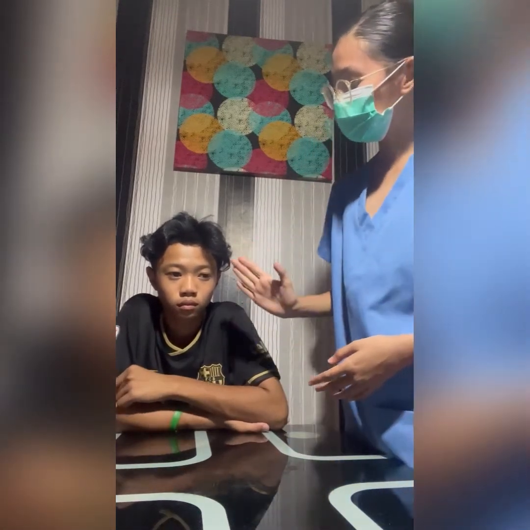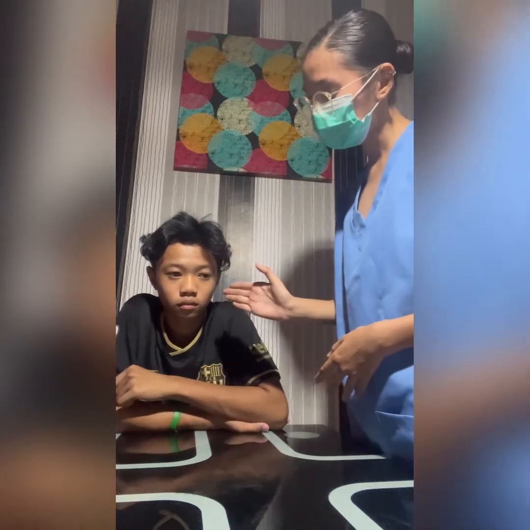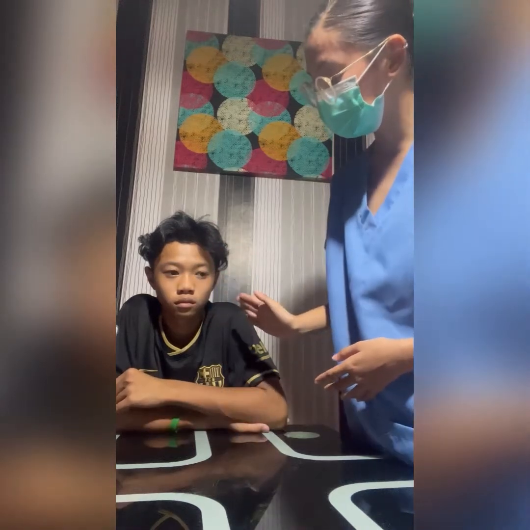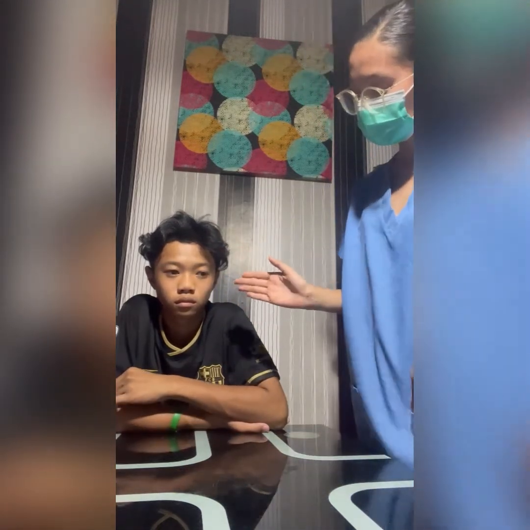Okay, now we're going to assess the patient's nose. The patient's nose is in the middle of the face, or in the midline. There is no deviation to the left or the right. So the septum is normal and both nostrils are normal too.